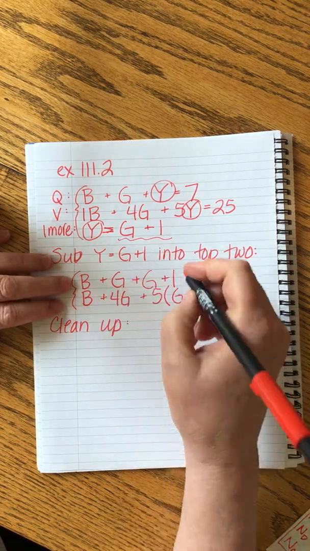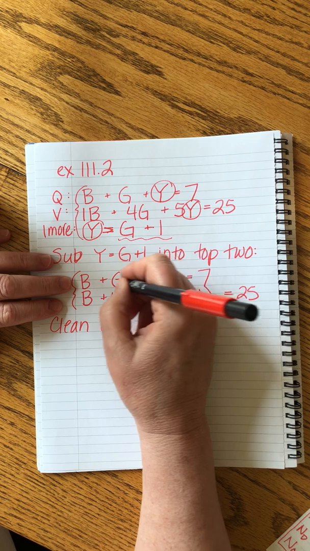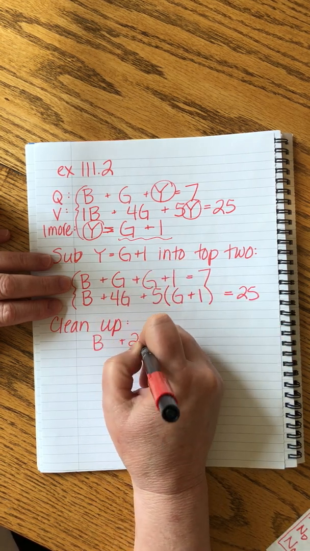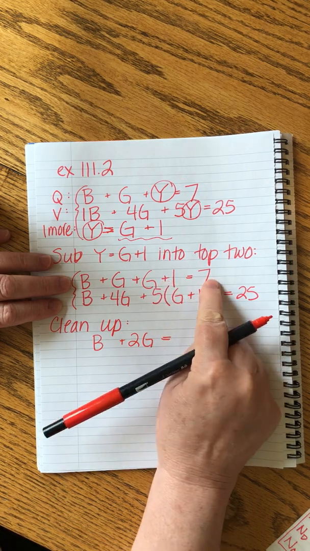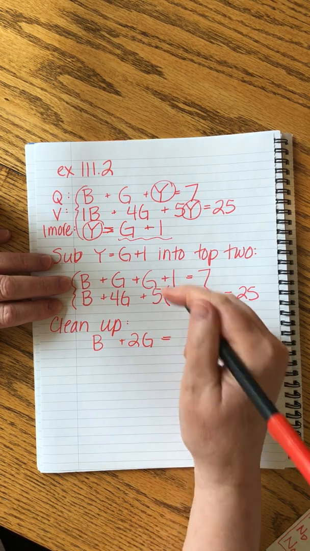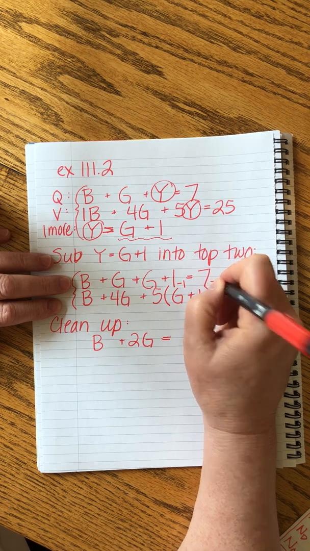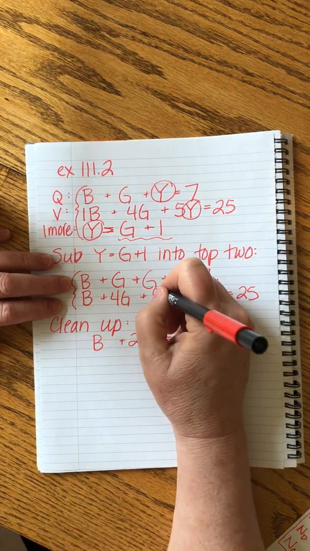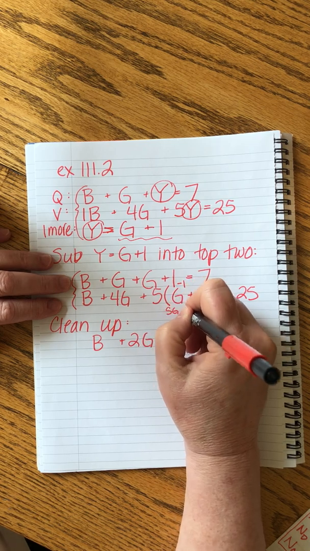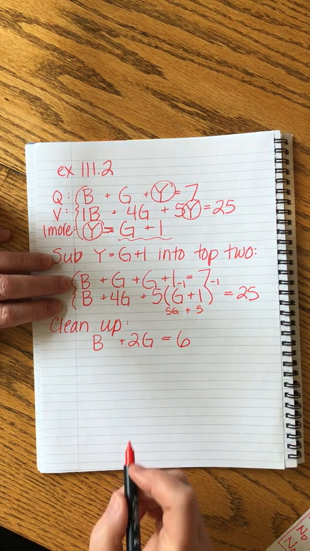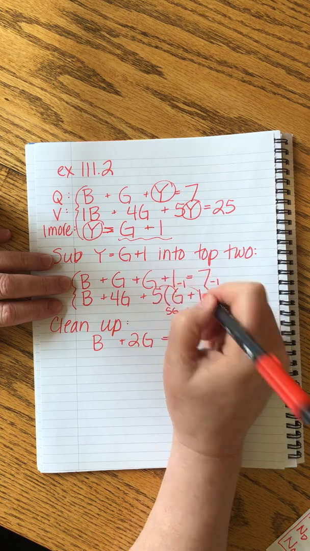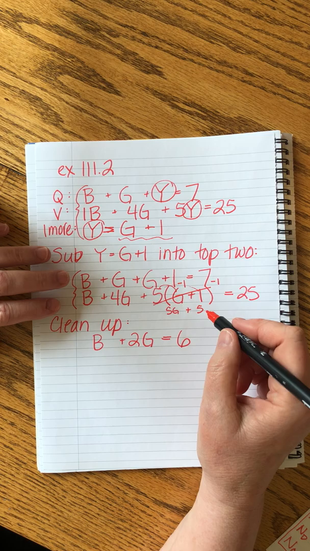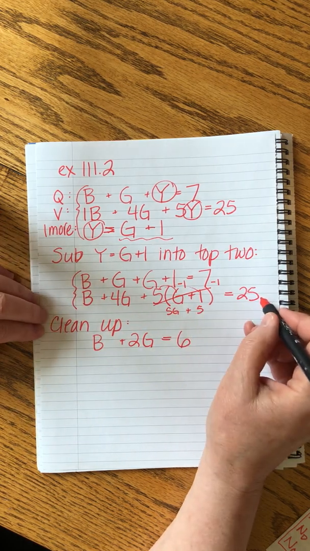So I'm going to subtract this 1 and put those 2 g's together. So I'm going to have b plus 2g equals, I'm subtracting, right? I'm doing it in my head. If you want, you can just make a little note to yourself. It'll be 6. All right. This one we have to distribute. It's going to be 5g plus 5, right? Once we distribute that, now I'm going to cancel that. Now I'm going to mentally add like terms and swim that 5 over.